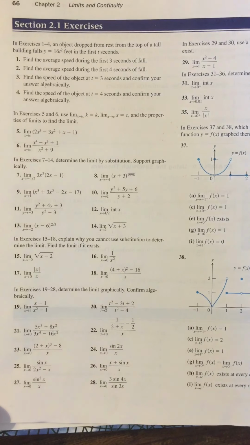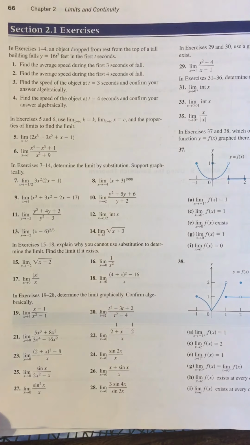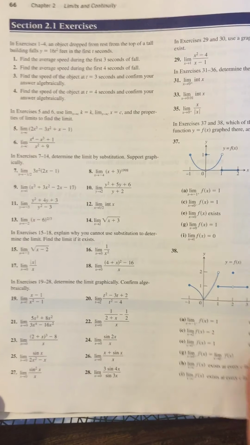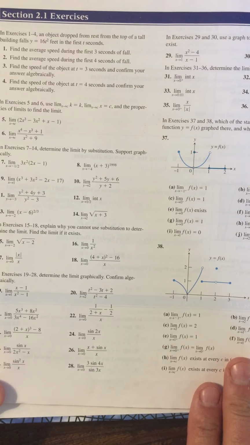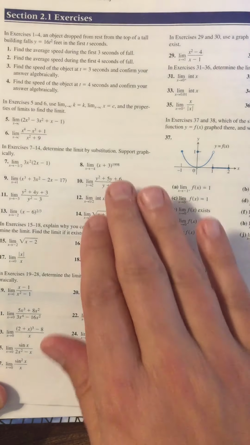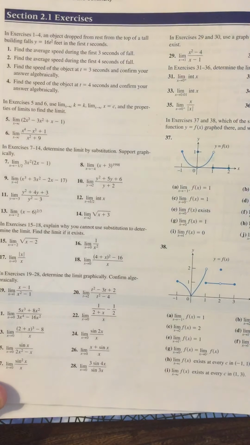So now we are on page 66, and we're going to look at your first assignment in the book. This is page 66. I'm going to assign you 7 through 43 odd, I think. Yeah, 7 through 43 odd. So I want to go through some of these even ones and show what I want you to do with them.